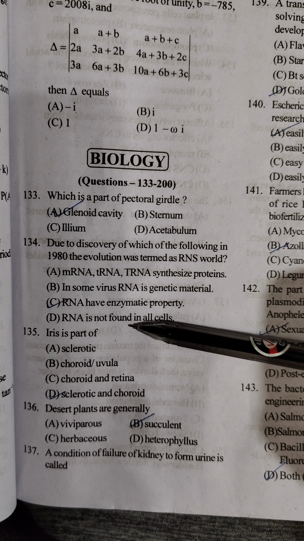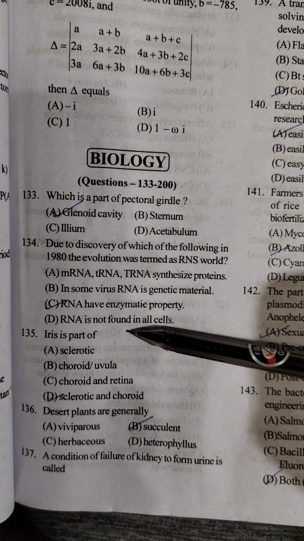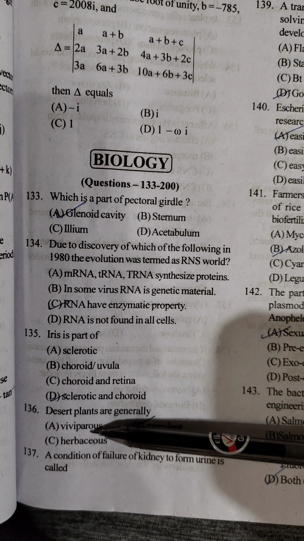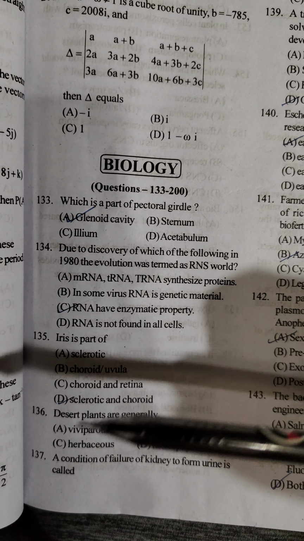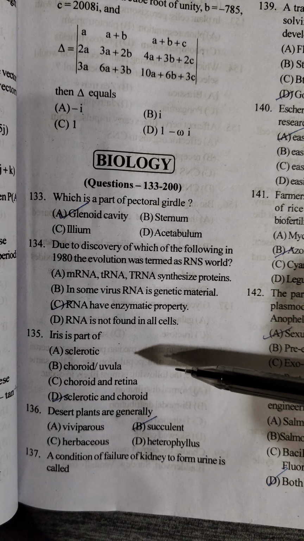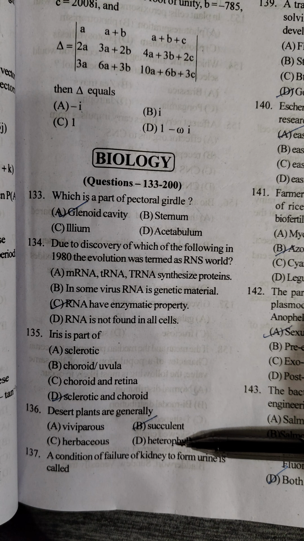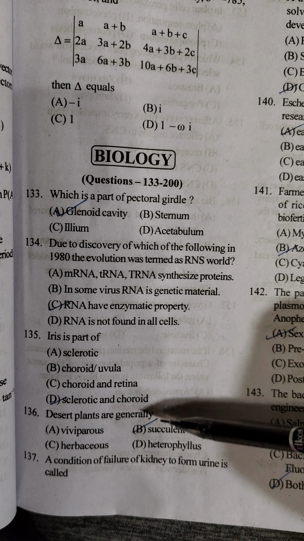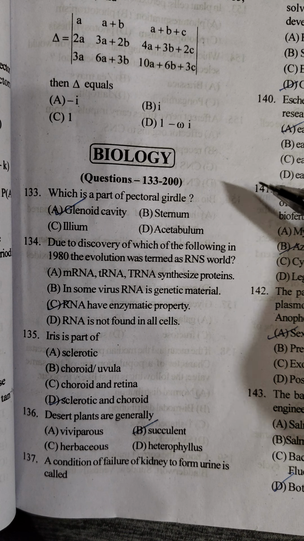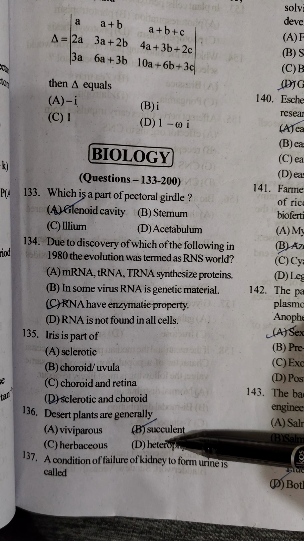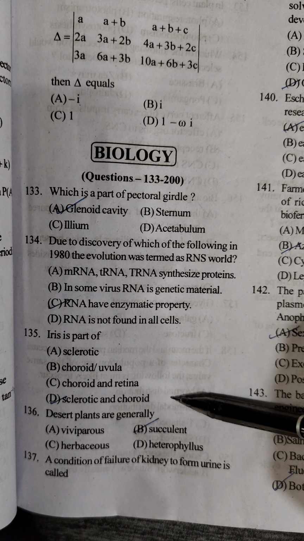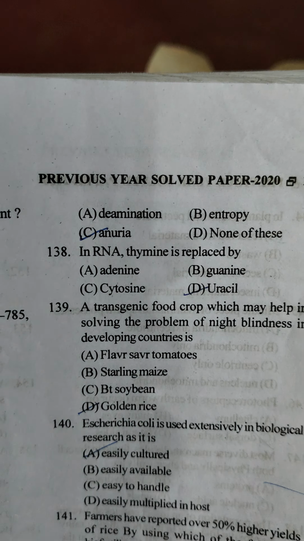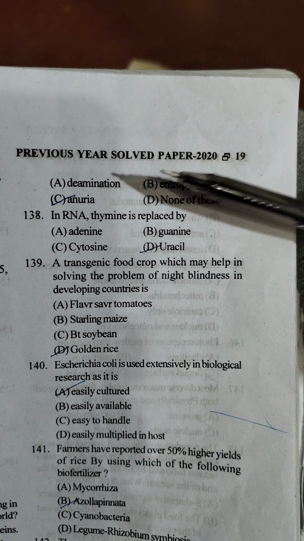Iris is a part of dash, that is the part of sclerotic and choroid. Desert plants are generally what? Viviparous, herbaceous, succulent, and heterophyllous. So the right answer is succulent. A condition of failure of the kidney to form urine is called what? I think this is called anuria. Okay, let's find out the options. And yes, the answer is anuria.